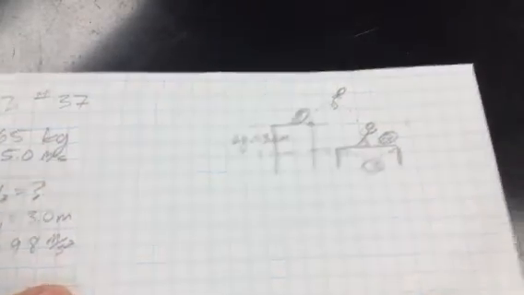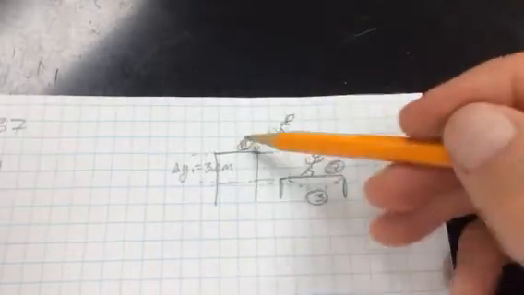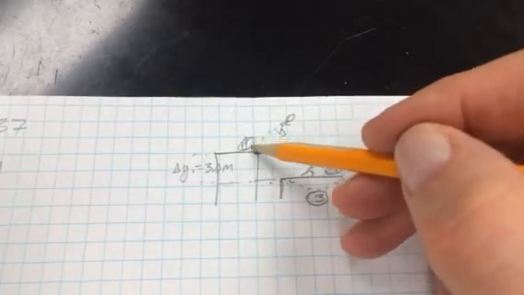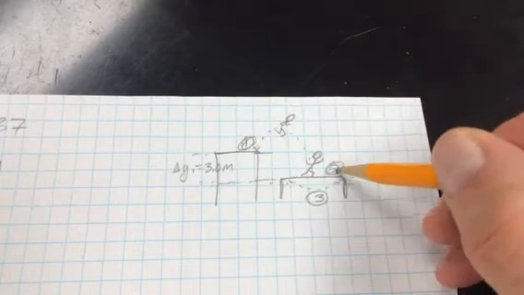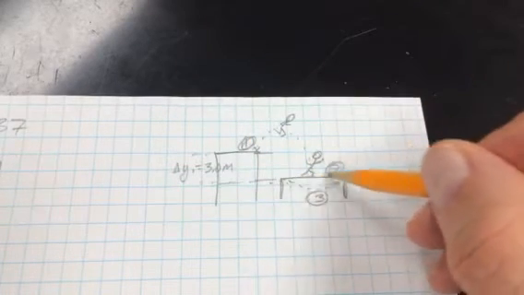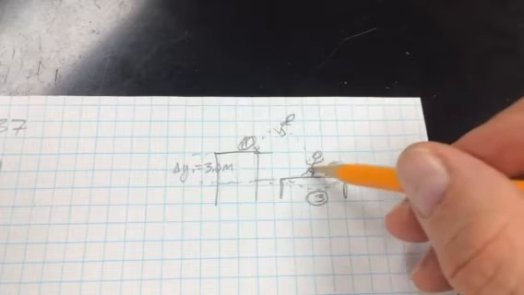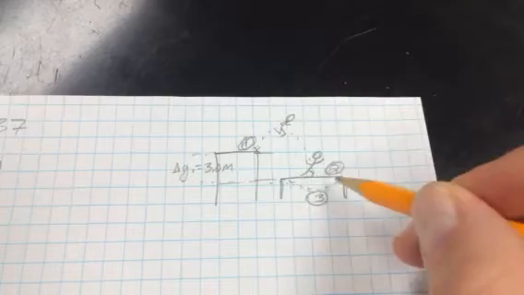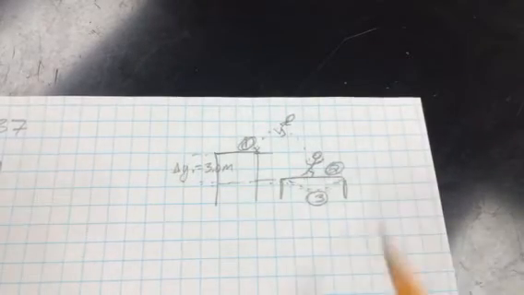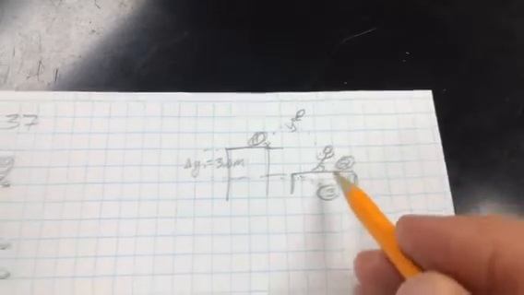By the way, for ease of communication, I called the point where they jumped off the box point 1. Point 2 would be when they first get to the trampoline, and then point 3 would be that position after the trampoline has been stretched or displaced.